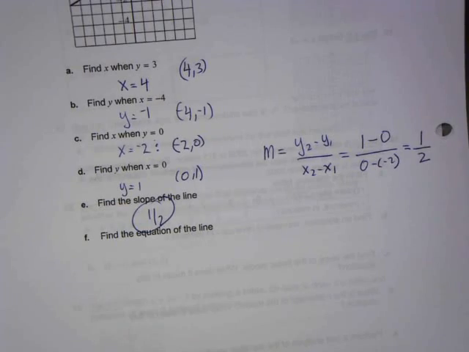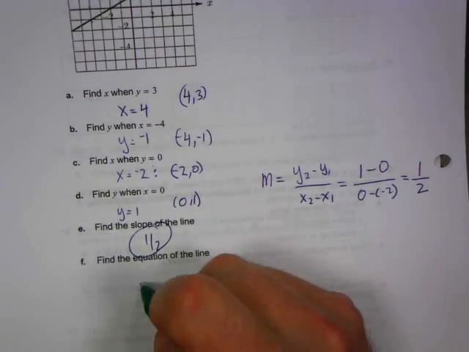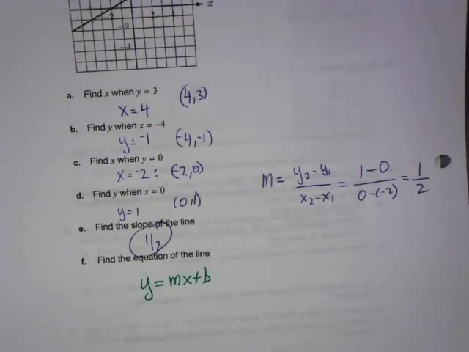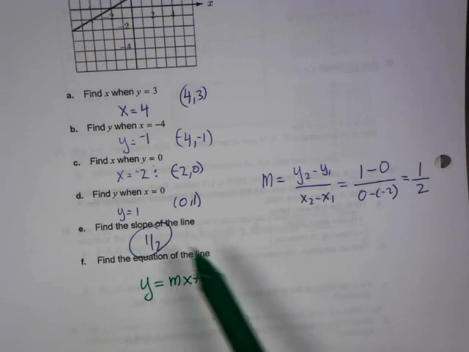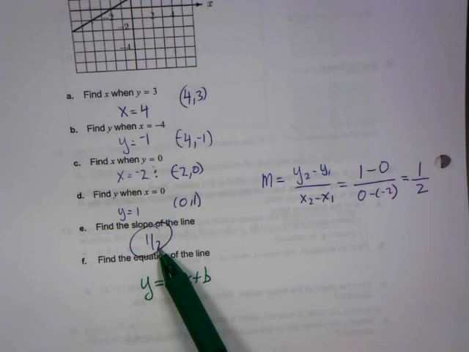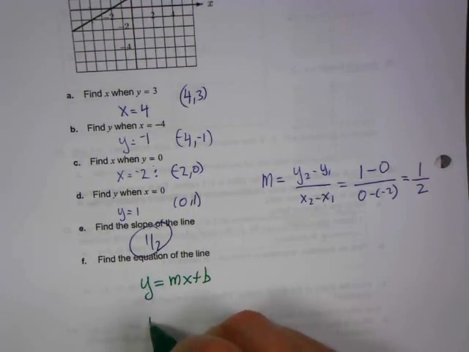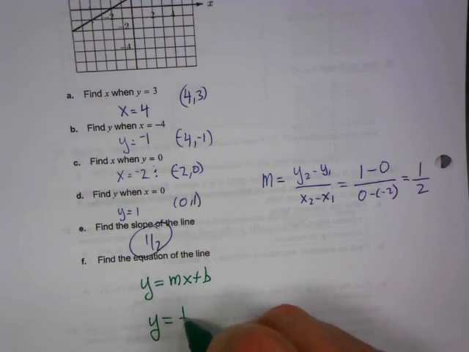What are you going to do? Use y equals mx plus b, just plug it in. What's the m number? Slope. The slope, which we figured out earlier to be 1/2. And what's the b number? 1. We figured that out because that was the y-intercept. So our answer, the equation of this line, is y equals 1/2 x plus 1.